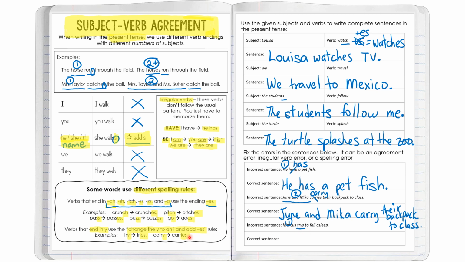I can see that this person forgot to change the Y to an I before adding ES. So if I read it out loud, it sounds correct, but it's misspelled. So we're going to fix it. Instead of tries like that, we're going to start to write the word try. Instead of writing the Y, I'm going to write an I and then ES. Our correct sentence is Marcus tries, TRIES, to fall asleep.